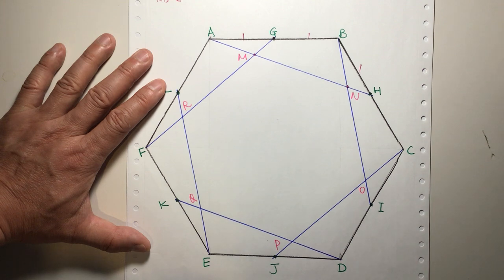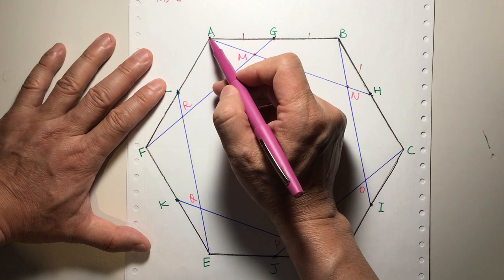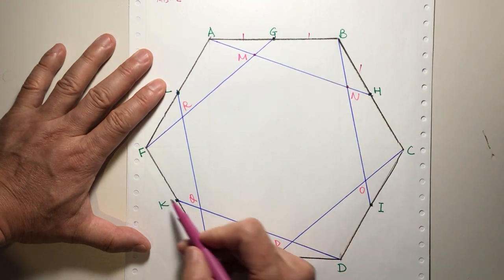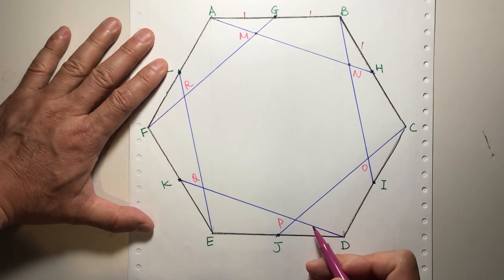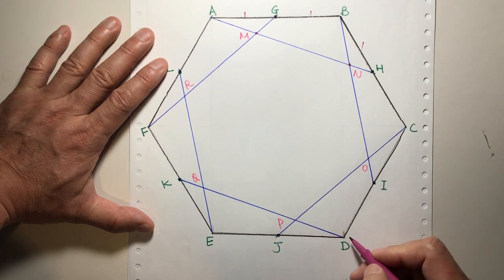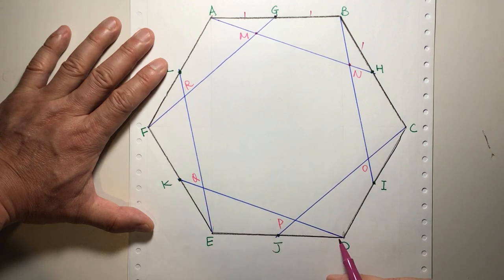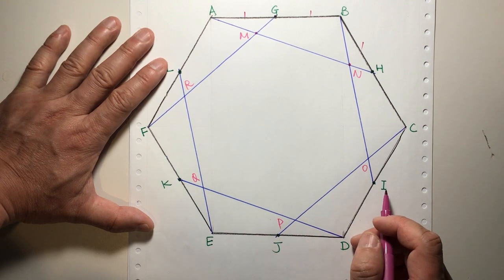So maybe we can think about using a coordinate system to get the lines' equations. Maybe you can suppose E is the origin, and this here is (2, 0), and we can calculate the intersection point coordinates and the slope and so on.